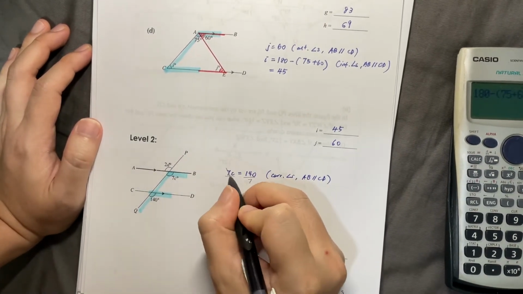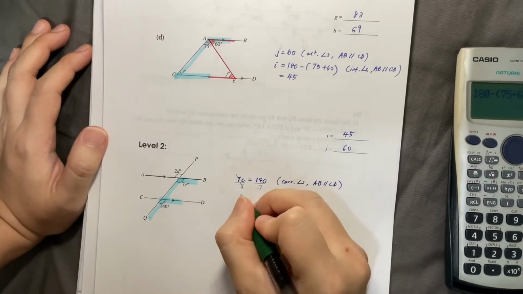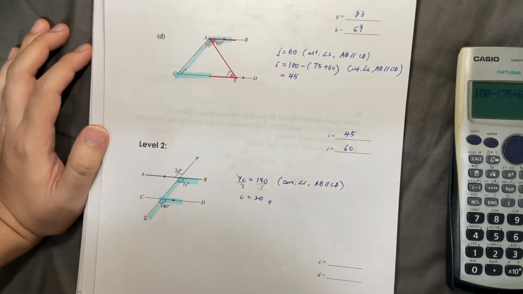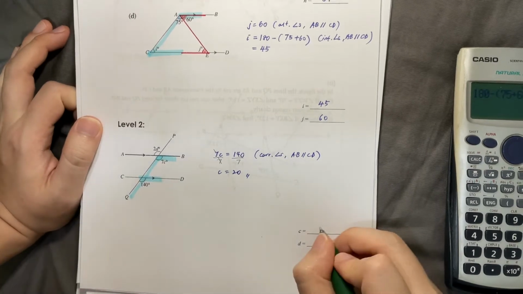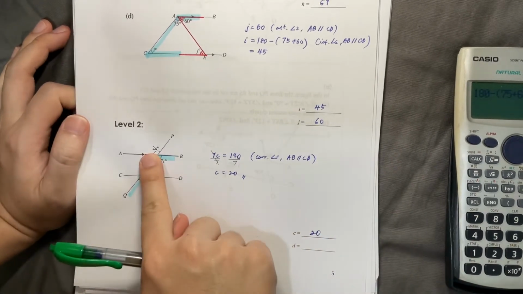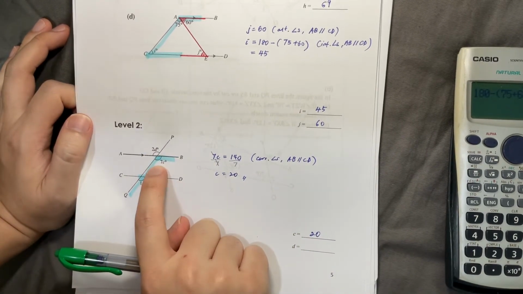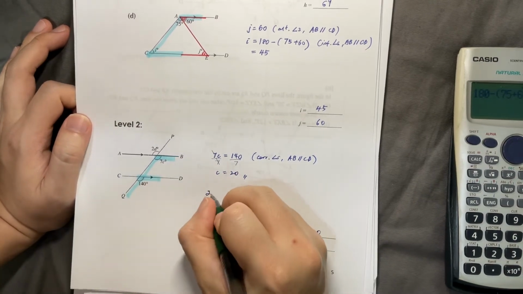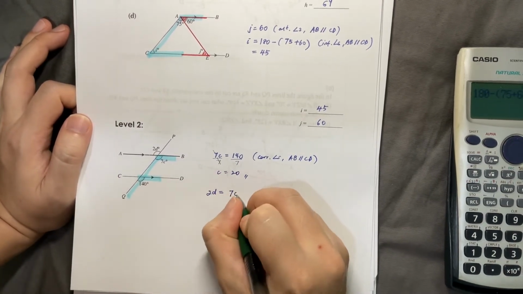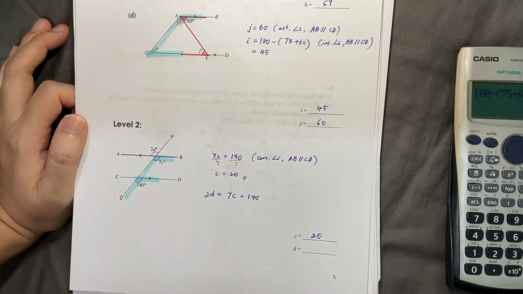Divide by 7. This thing will cancel out. So C will be equal to 20. Okay, C is equal to 20. Last but not least, 2D over here, right? 2D and 7C are the same. So 2D is actually equal to 7C, and this is equal to 140 degrees.